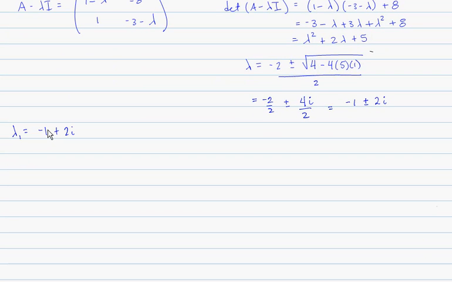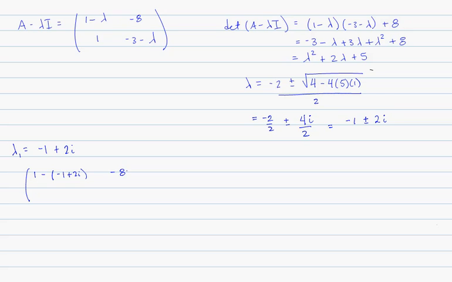They're complex eigenvalues, so I'm going to go ahead and find my k1, or my vector k, and that is, I have 1 minus (minus 1 plus 2i), minus 8, 1, 3 minus negative 1 plus 2i, times the vector equals 0. So let's see what we get here. We have 1 plus 1, so 2 minus 2i, and that gets multiplied times u, minus 8v gives me 0.